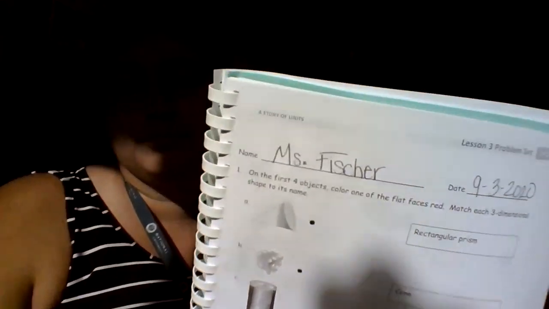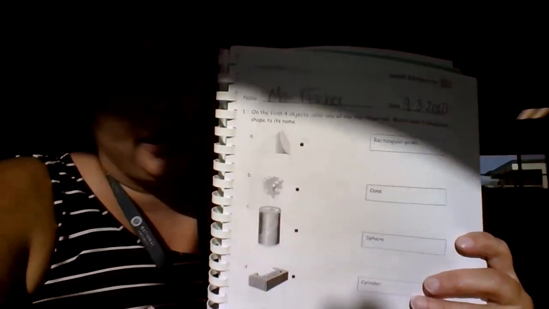Is that better? I'm sorry, guys. I'm trying to figure out the lighting here. All right, I think that looks better.